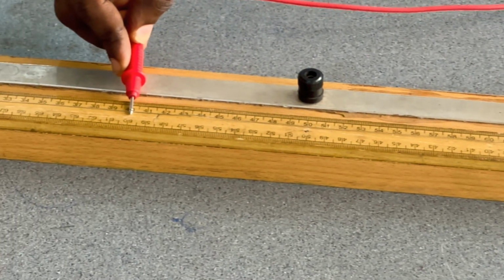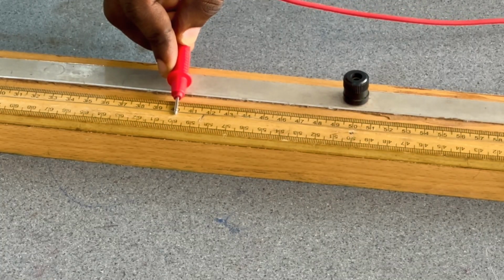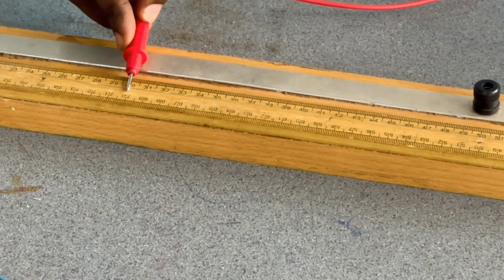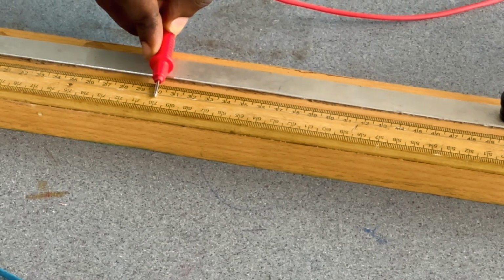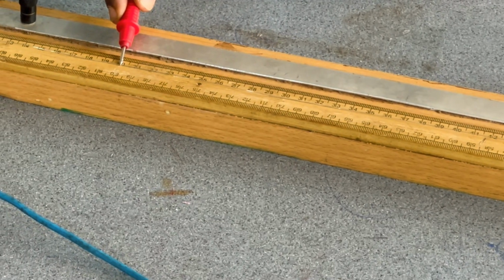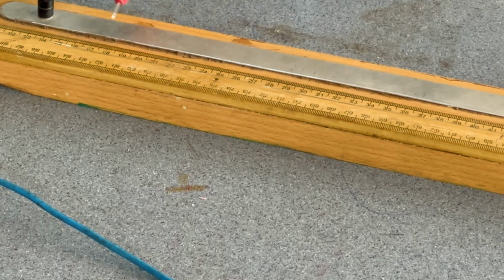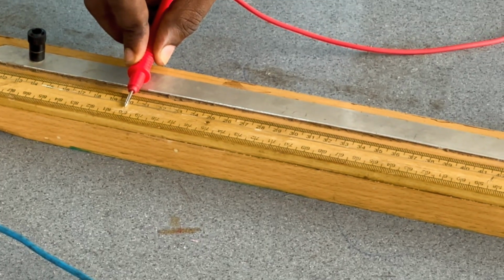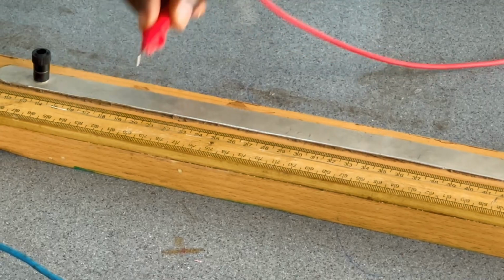At 60 centimeters, we are recording a voltage of 2.098. Then at 70 centimeters, a voltage of 2.350. At 80 centimeters, we have 2.95. Sorry, at 80 centimeters, we are recording 2.595 rather.